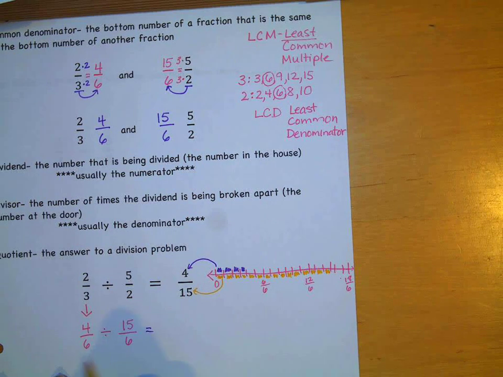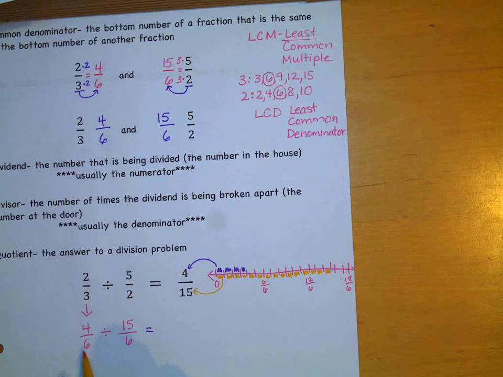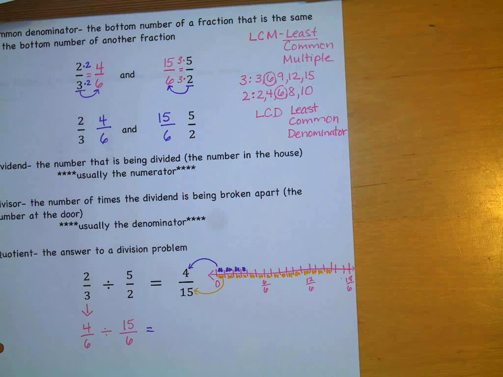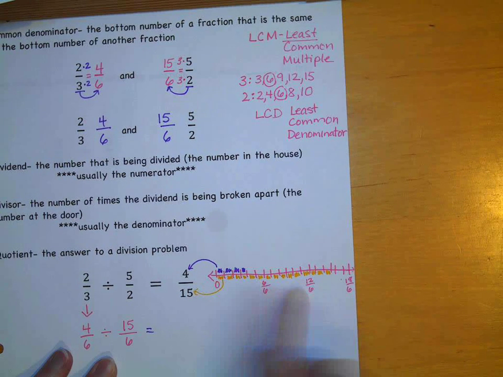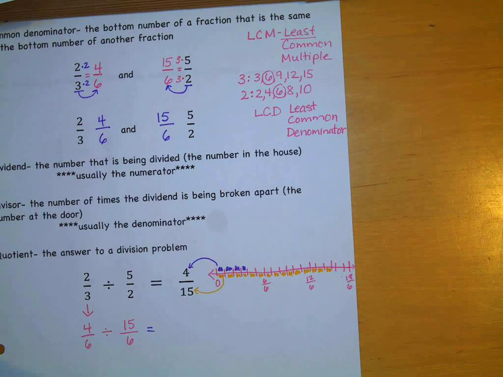And why were we able to do that? Because they were sixths. Okay? If they had been 2/3 and 5/2, we wouldn't have been able to draw them. But because we turned them into a common denominator, now we can draw them and you can actually see it. Okay? So this is the visual representation of this answer.